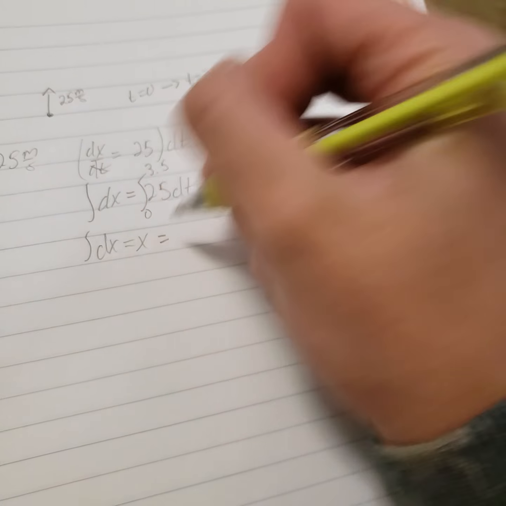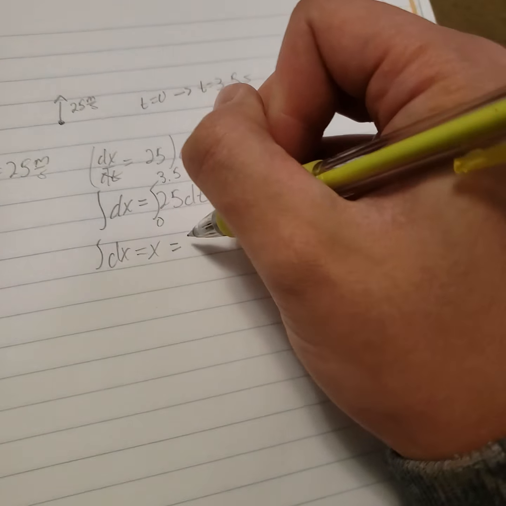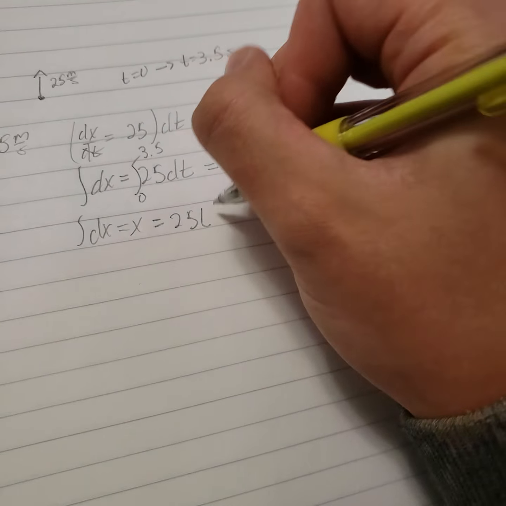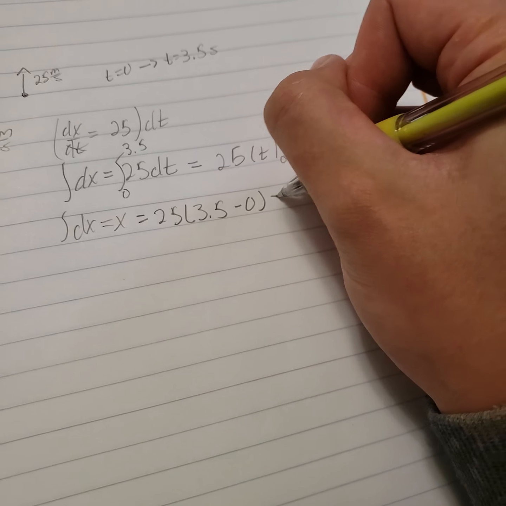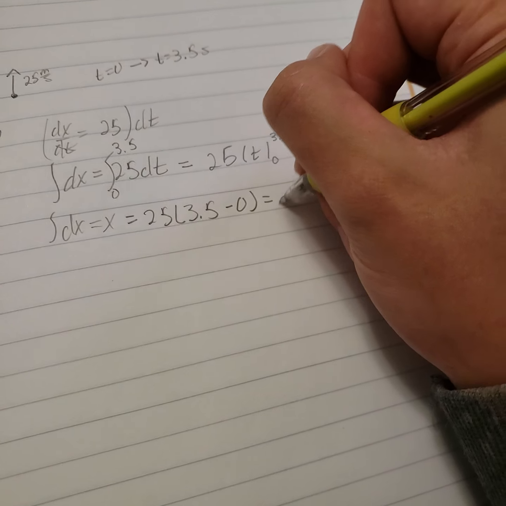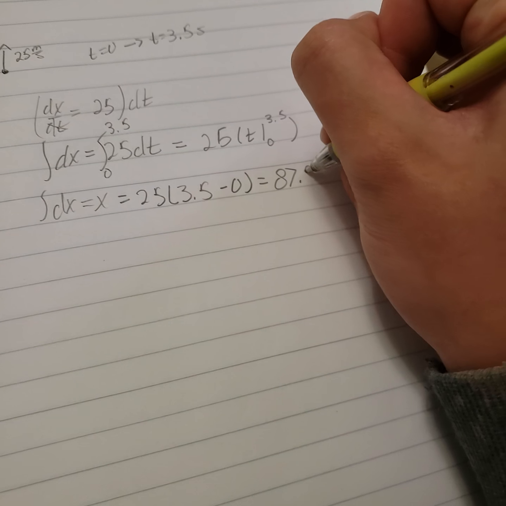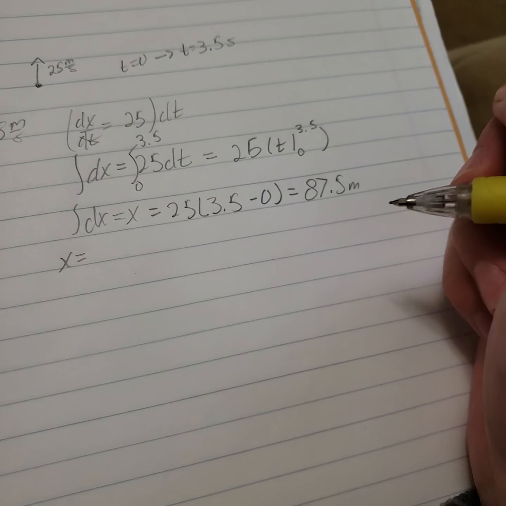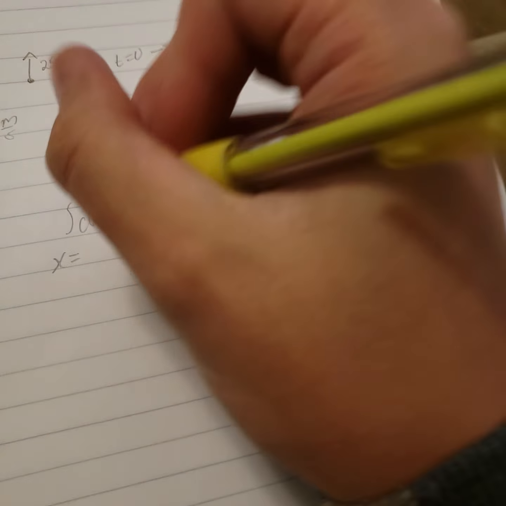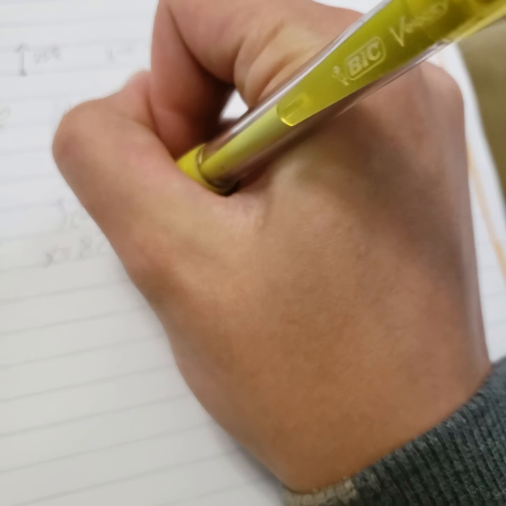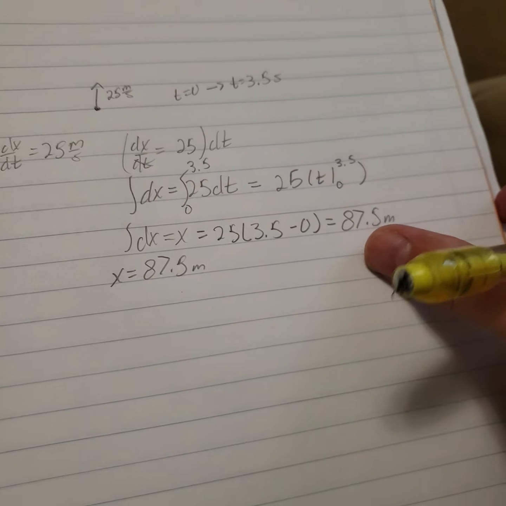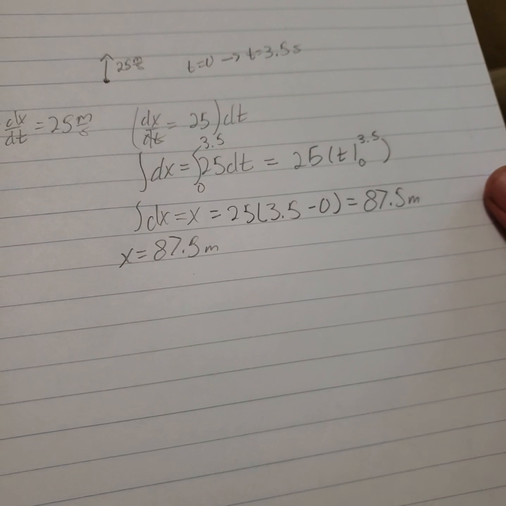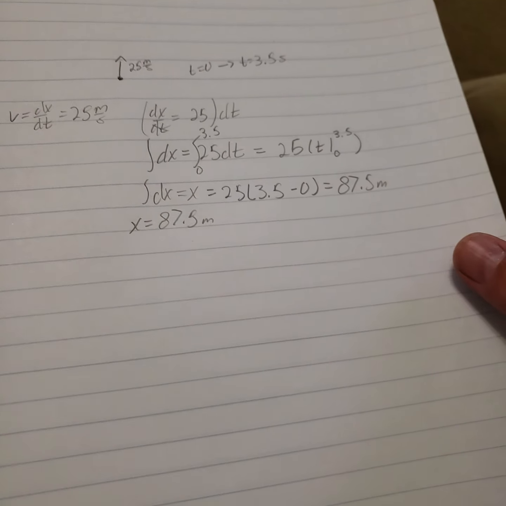That means x, the position, is equal to 25 times 3.5 minus 0, which equals 87.5 meters. That means the flare is at a height of 87.5 meters. Now we ignore gravity and all that in this problem because obviously flares go up and never come back down.